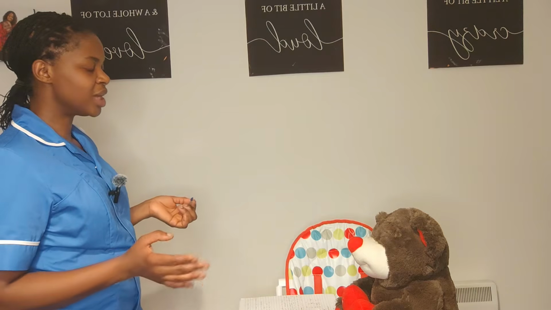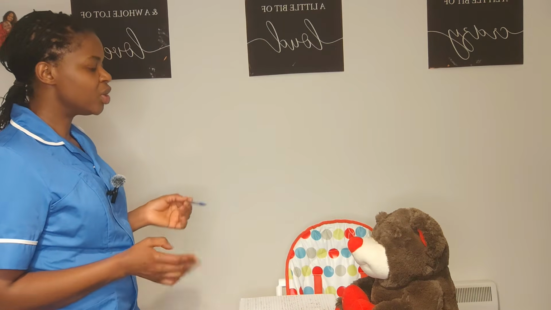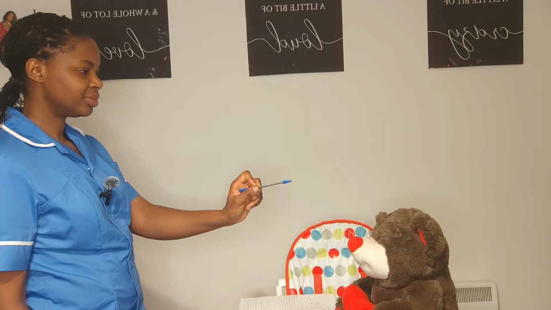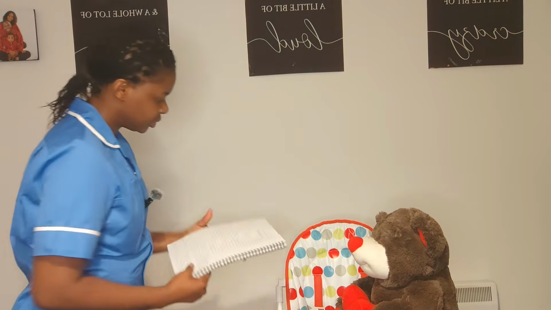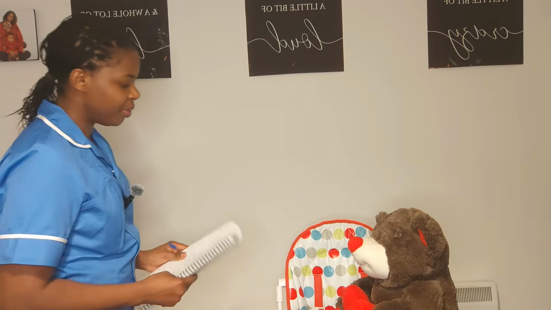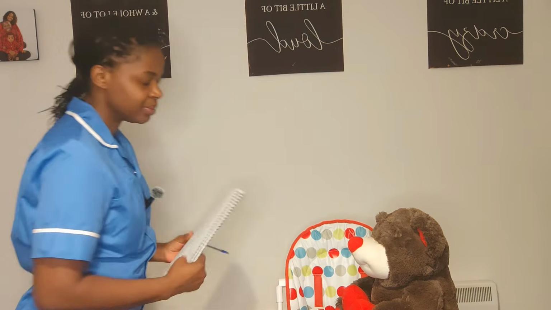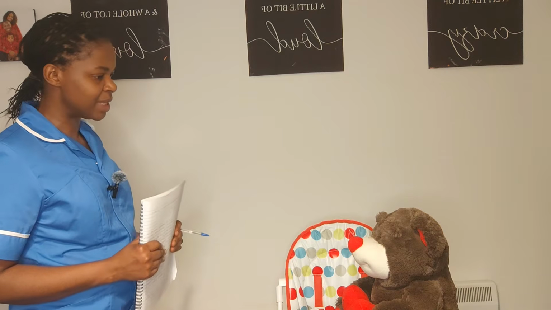Okay, checking Janet's forehead. There is no excessive sweating, no skin lesion, no inflammation of any kind. So I'm happy to check Janet's temperature. Good. Your temperature is 38.3. All right. That brings us to the end of the full set of observations. Thank you very much. So, moving on to the A to E assessment now.